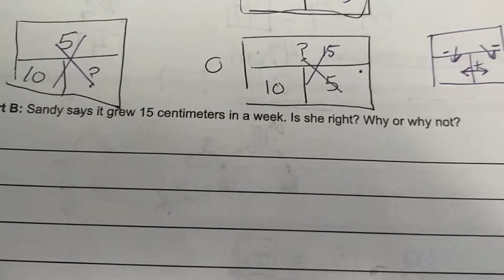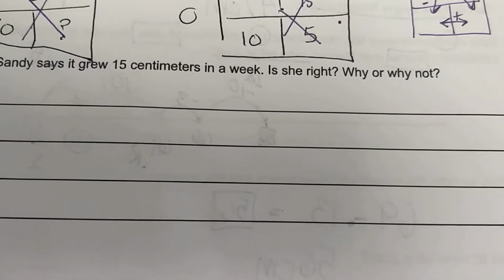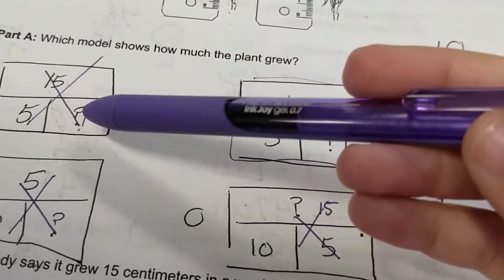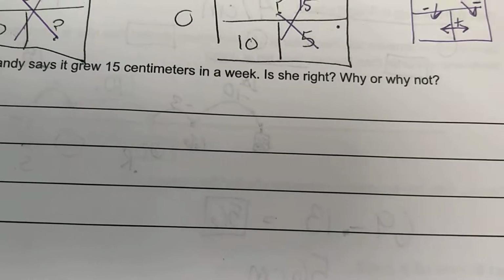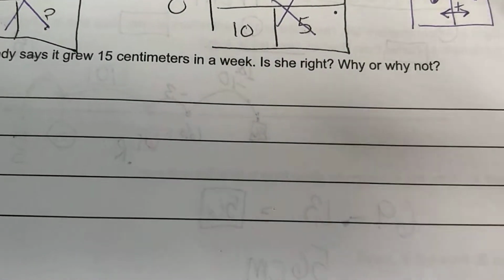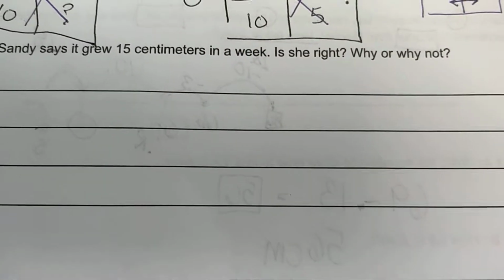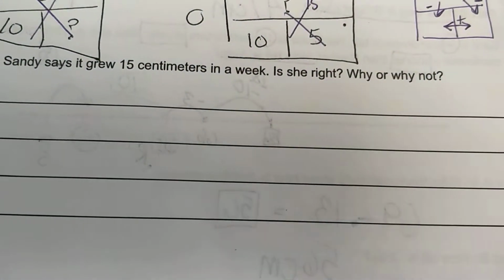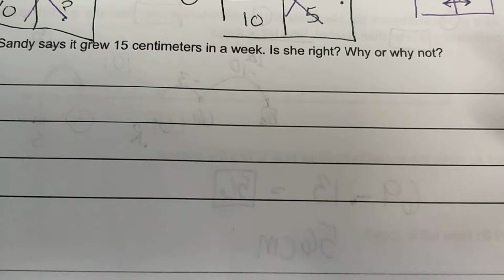Alright, but now we have Sandy, who says that it grew 15 centimeters in a week. Is she right? Why or why not? So she chose this one. Why is she right or wrong? Make sure you describe why. So go ahead and pause the video again and give me something quick. Is she right? Yes or no? Why or why not?